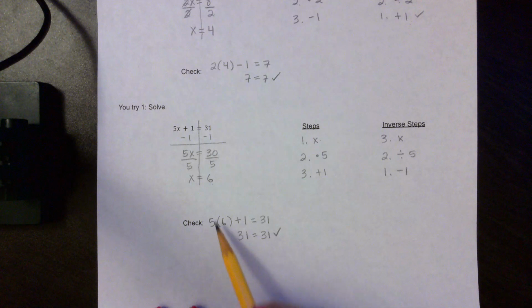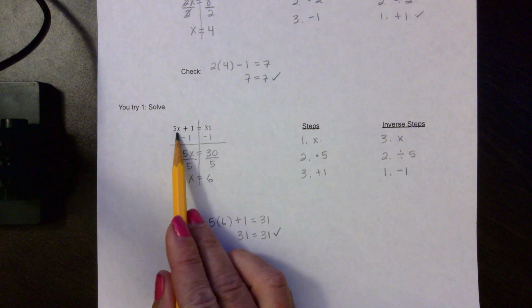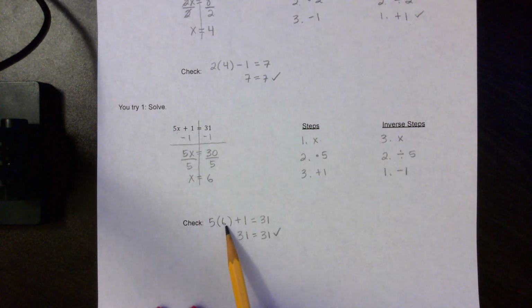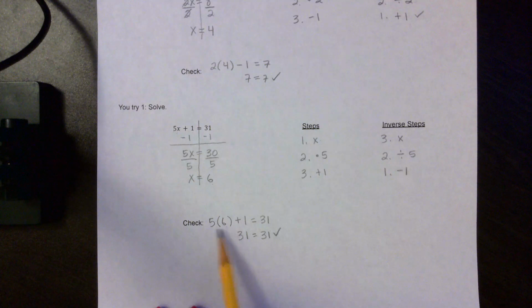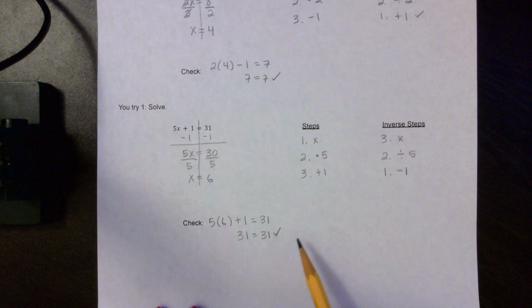And to check this answer, 5, I put parentheses where the variable x was, put 6 in, plus 1 equals 31. That's copying the original equation. Simplifying, 5 times 6 was 30, plus 1 was 31. Since this made the equation true, I know I had the right solution.